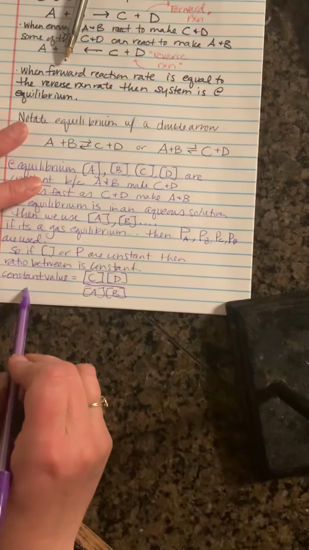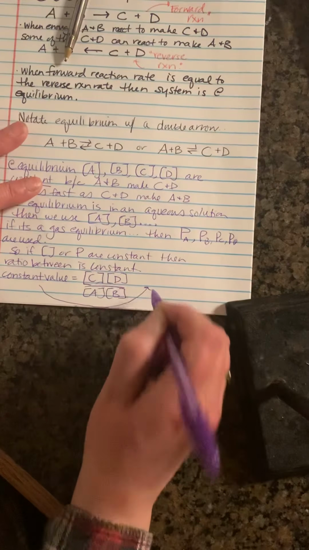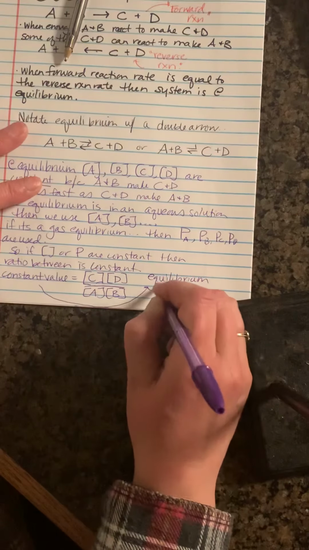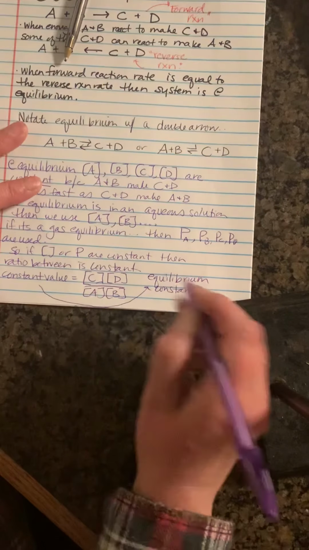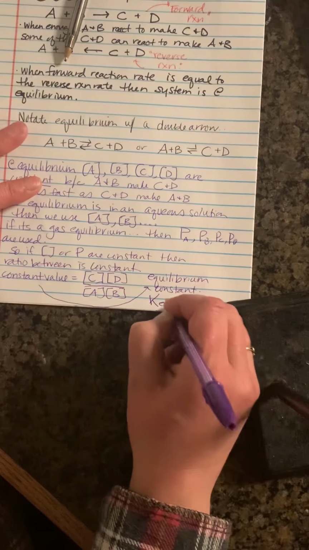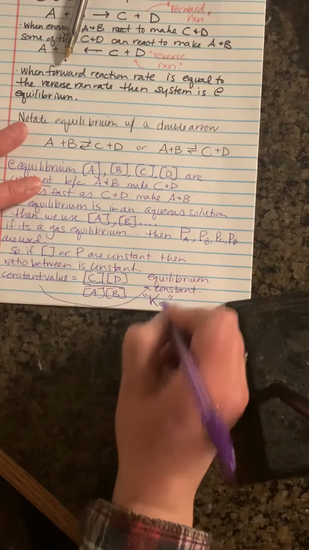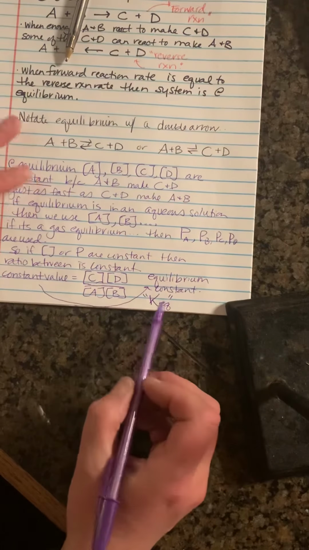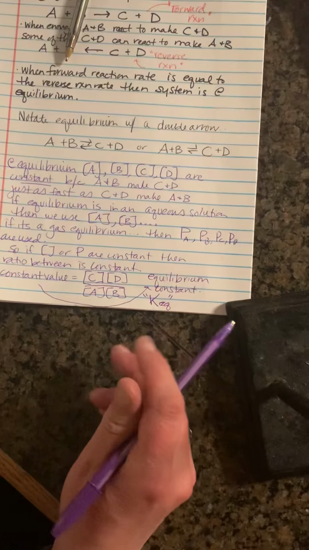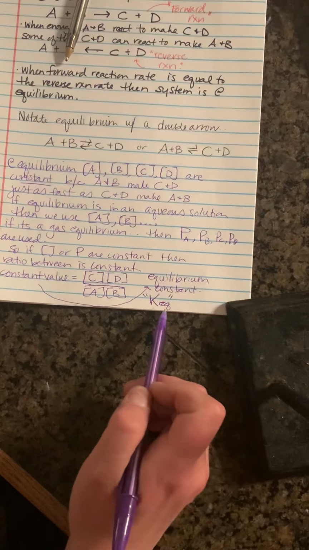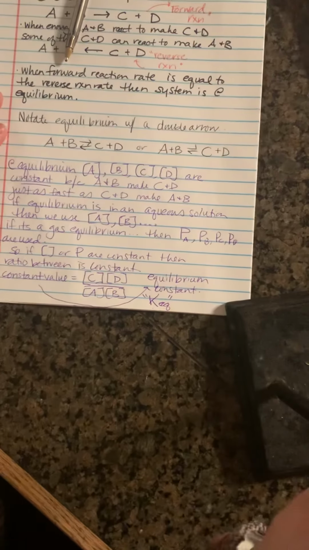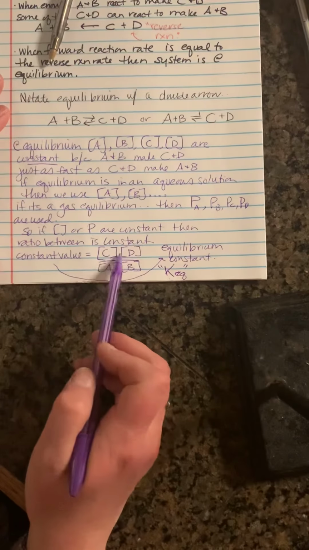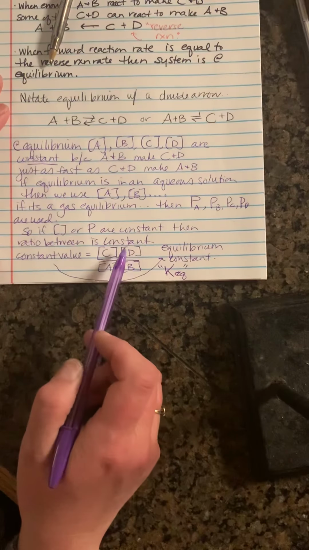Okay, and this constant value has a special name. This is called the equilibrium constant. And this is notated with the letter capital K and then subscript EQ, KEQ. K for constant, of course, because we all know constant is spelled with a K, and EQ for equilibrium, and that is just the ratio between the products and the reactants. So we'll get more into the mathematics of this in part 2.